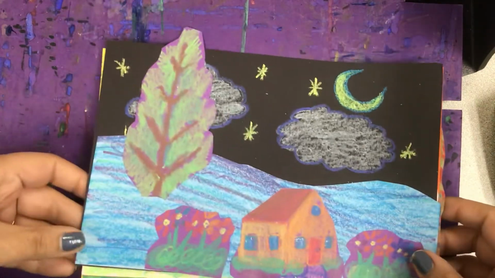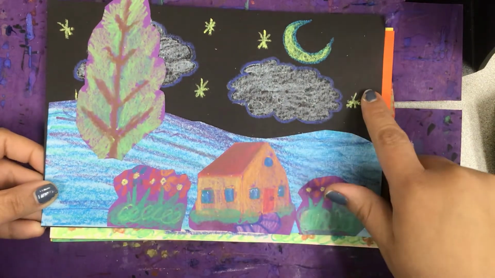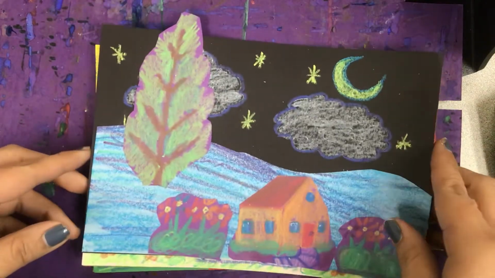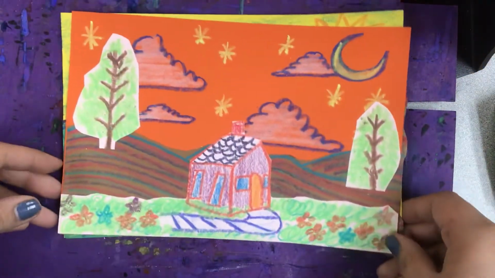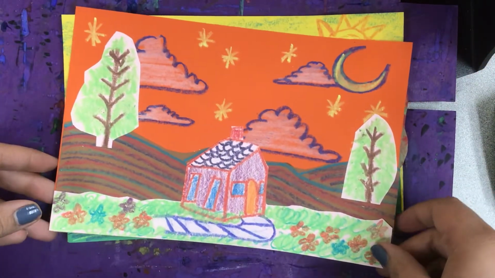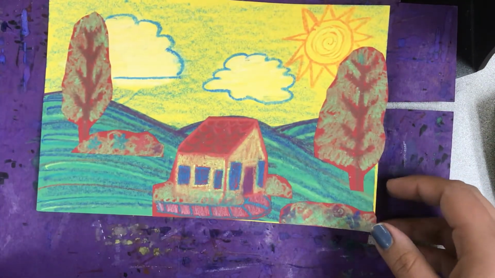All right, so for today we are going to be talking about foreground, middle ground, and background again. But today we're doing it in a really fun style. We're going to be doing some paper cutouts, and we're going to be able to design our own scene. You can see all of my scenes, they're pretty different right now. You can do them daytime, nighttime, either way.